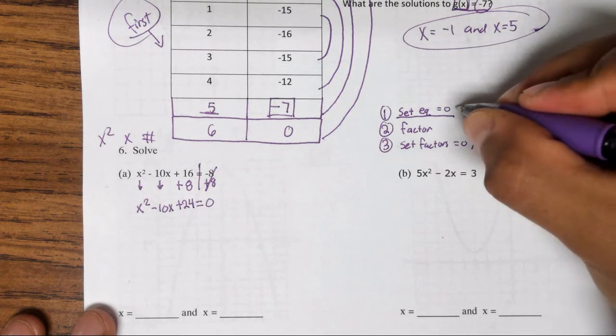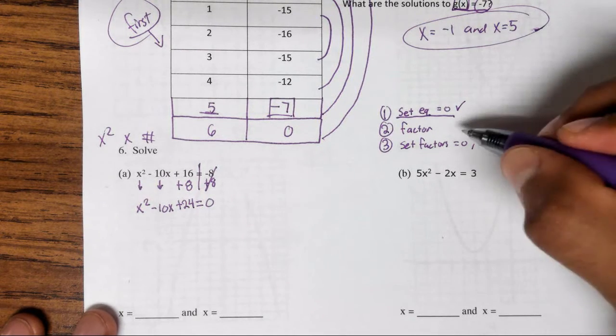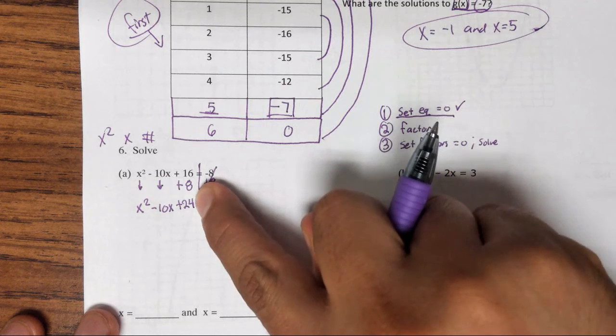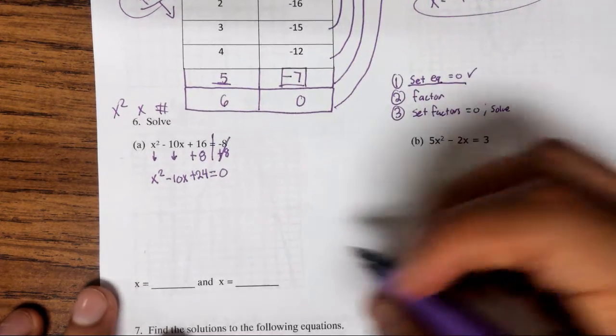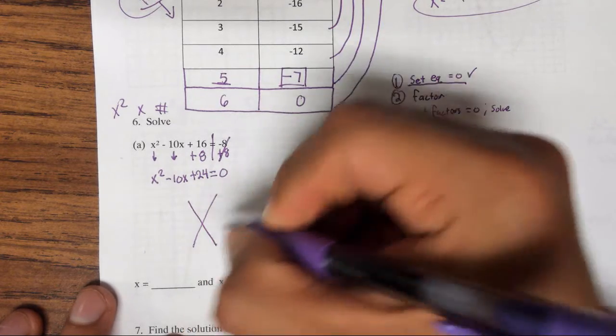So now my first step is done. I've set my equation equal to 0. Now I go in and I factor. So I ignore the equal 0 when I factor. I just look at that trinomial, x squared minus 10x plus 24. So we go in and we factor, we do the x box.